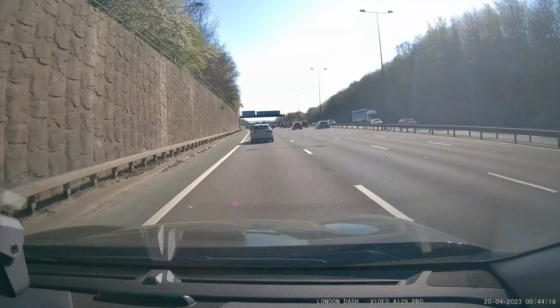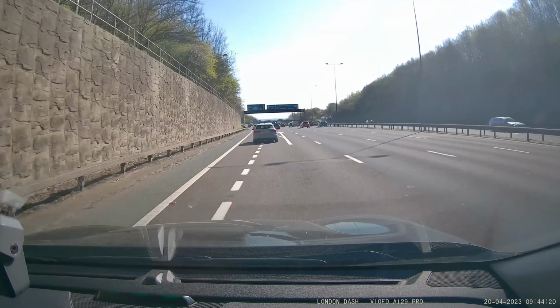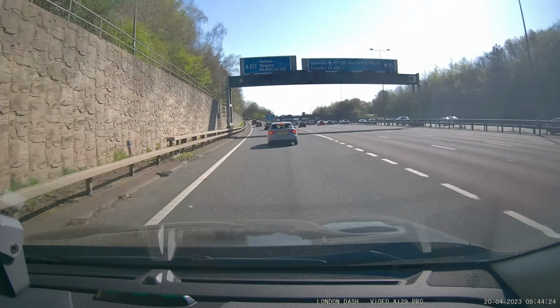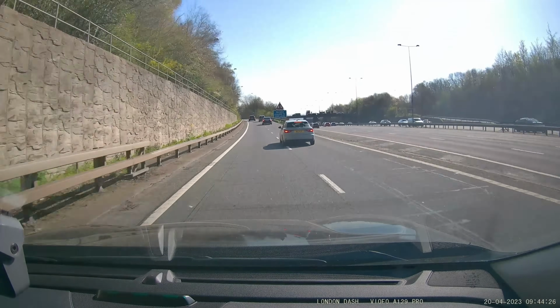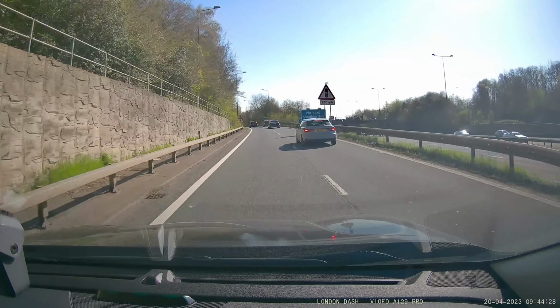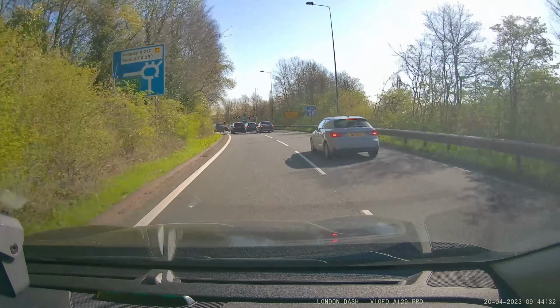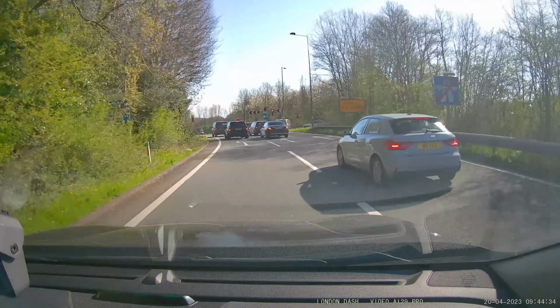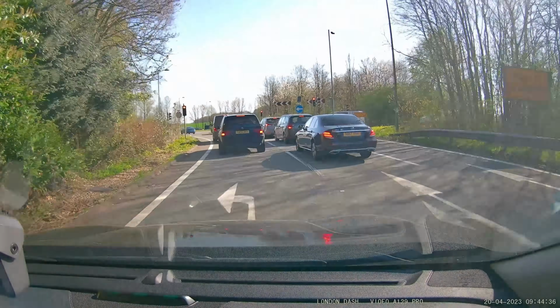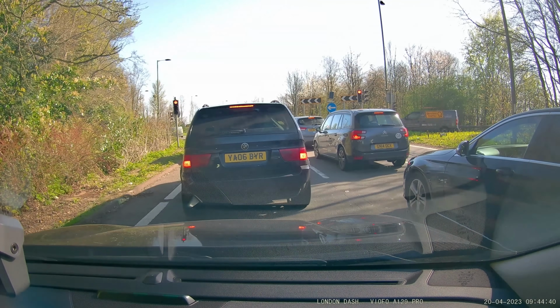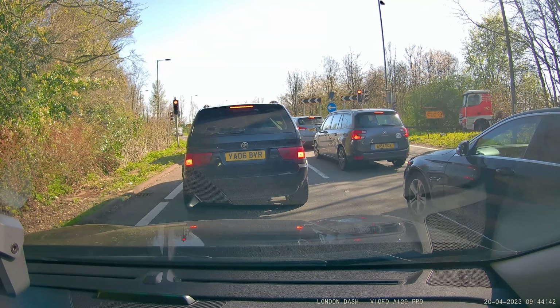Ton of room behind me. Not for them, no. Go on, get out to the outside lane. That's all you know how to do, is drive fast. Stupid. Like I say, I was having a bad day.